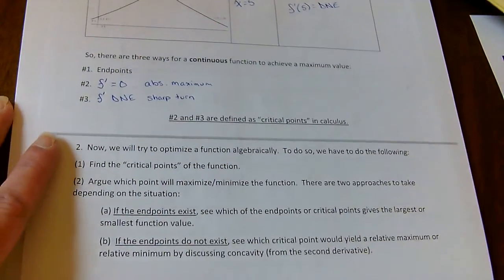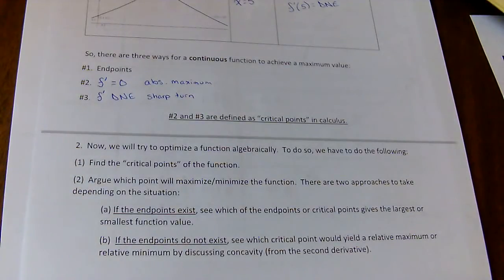So to optimize a function algebraically, we need to find the critical points. Those points where the derivative equals 0 or where it doesn't exist. And then argue which point will maximize or minimize the function depending on what we're asked to do. If the endpoints exist, see which of the endpoints or critical points gives the largest or smallest value. If we do not have endpoints, we need to see which critical point would yield a relative maximum or a relative minimum. Discussing concavity is another option, to talk about that second derivative.